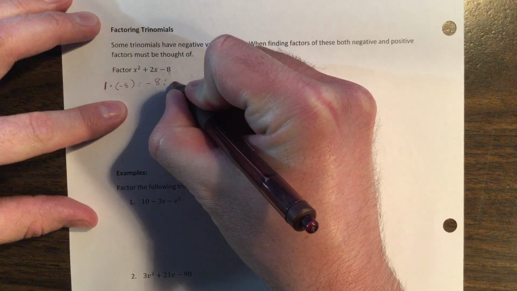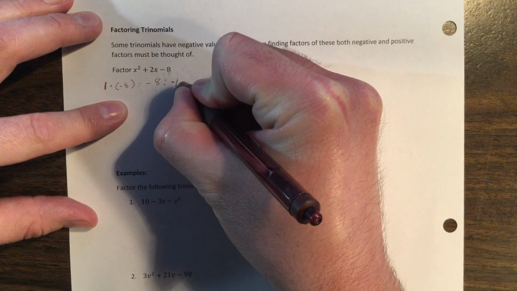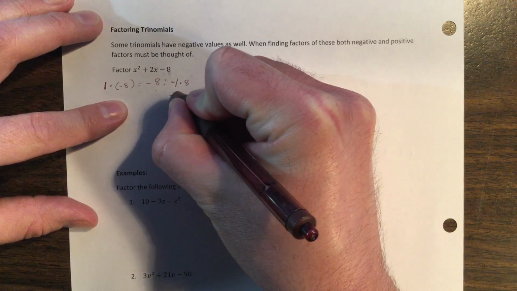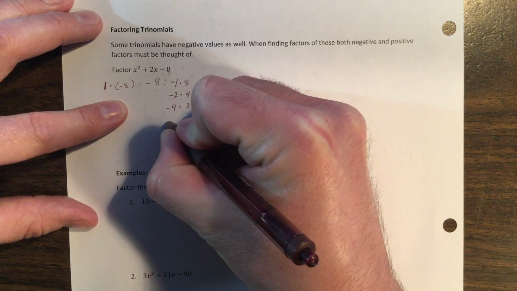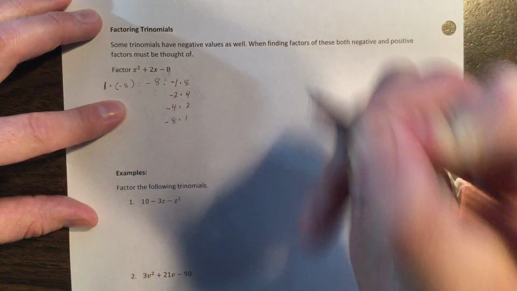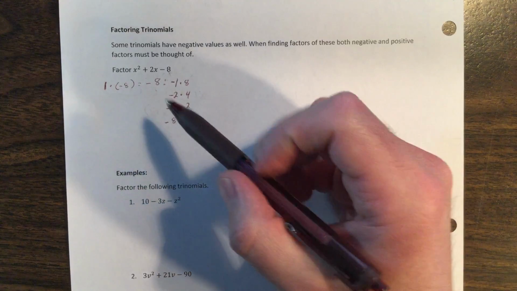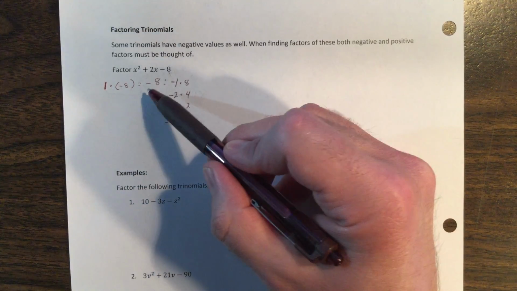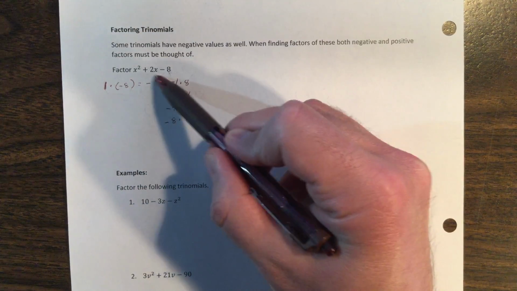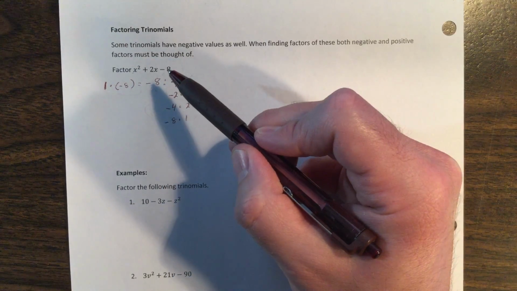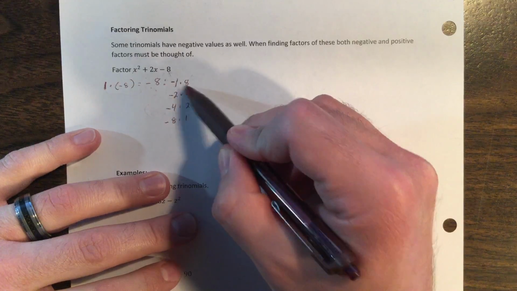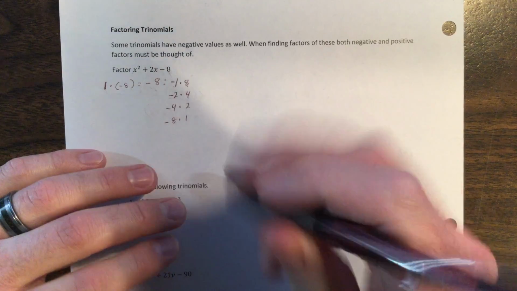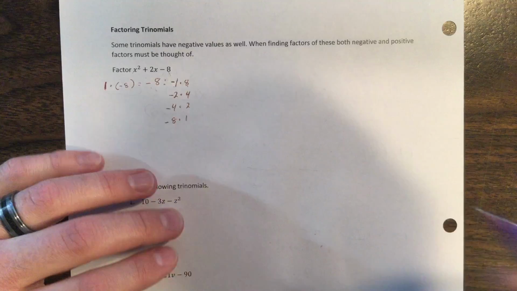Now what we need to do is take a negative times a positive, and a negative times a positive, a negative times a positive, and a negative times a positive. We have to take a look at all those options. When these two multiply together to give us a negative, we're going to have one positive and one negative. Order doesn't matter, you can use either or.